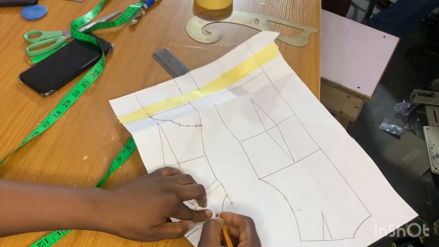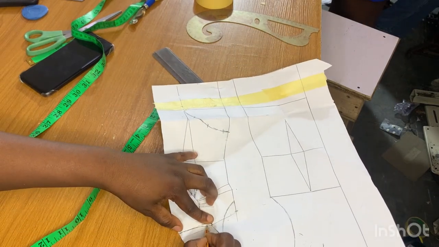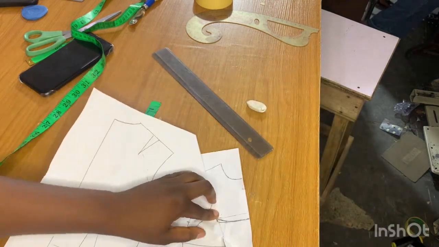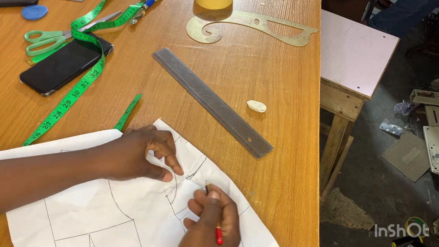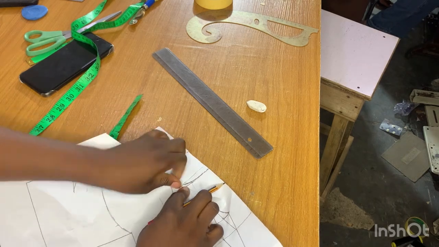Take your time. So you curve it into the center fold. Can you see what we have there? You can see that we have two lines there. The old one is no more functional. It's the new one that is functional.